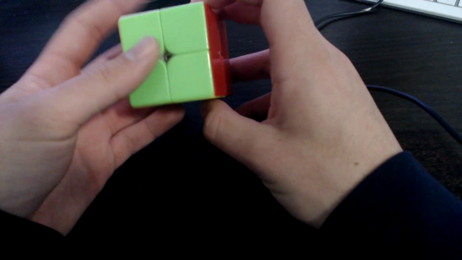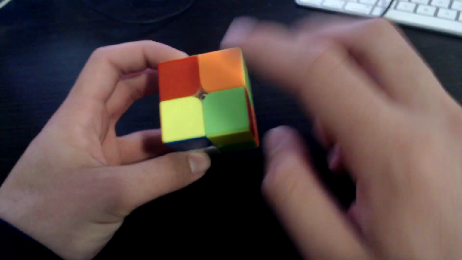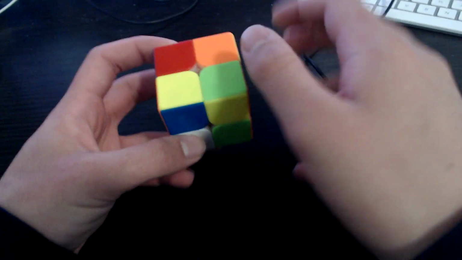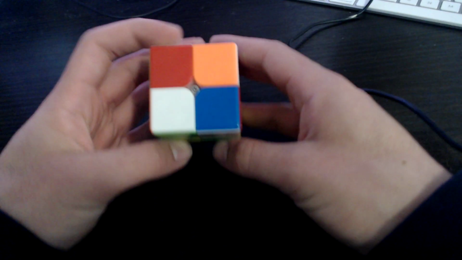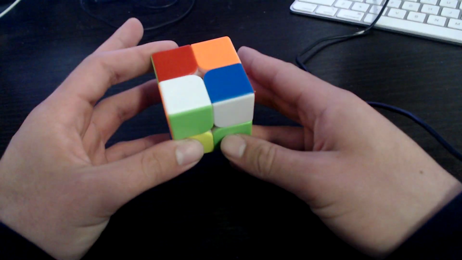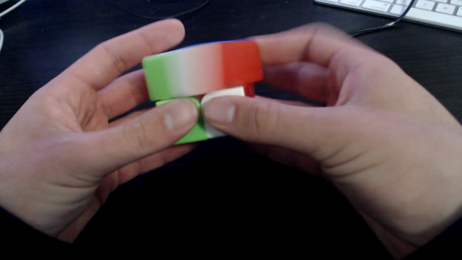For example, this easy case, you can see here you have this Nicholas case here, and you have another Nicholas case here, from a U2 angle from here. So you do this alg like this, and then you solve CBL, you do the CLO on both sides. Let's do an example solve.